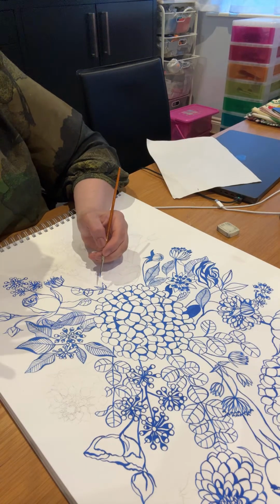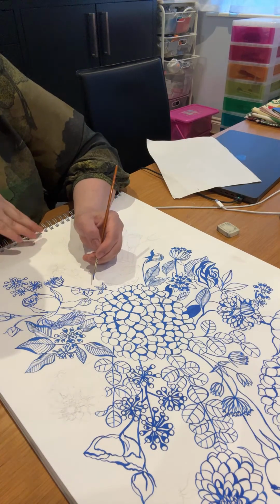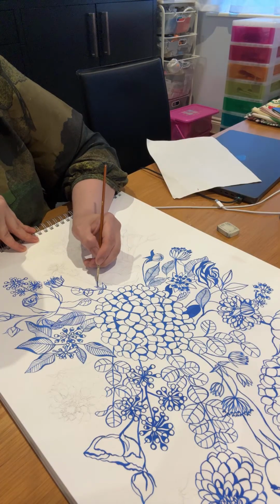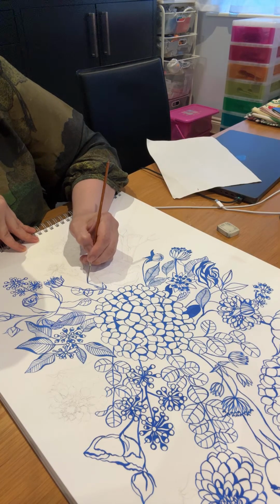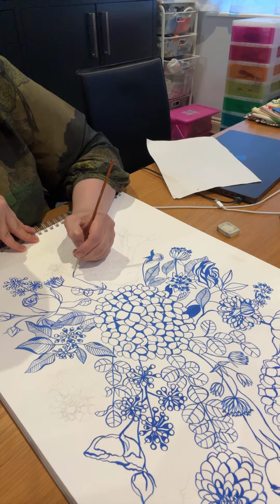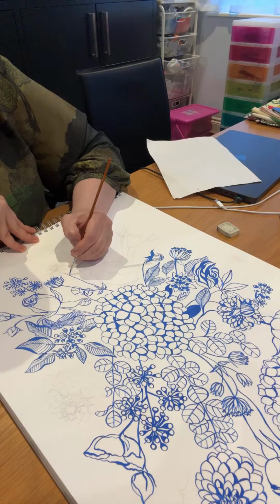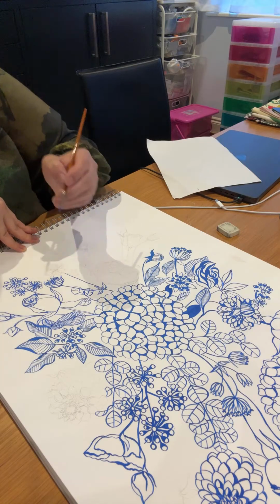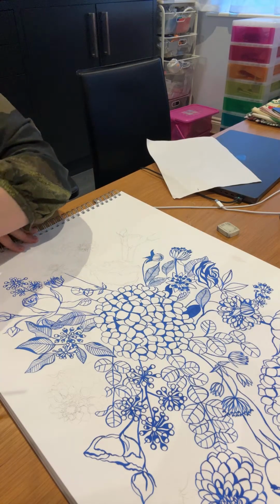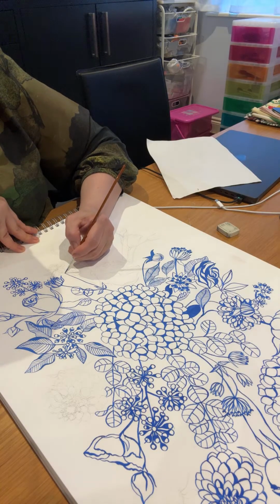And do not rush. Take your time when you draw them. The more slowly you do it, the better outcome you achieve.